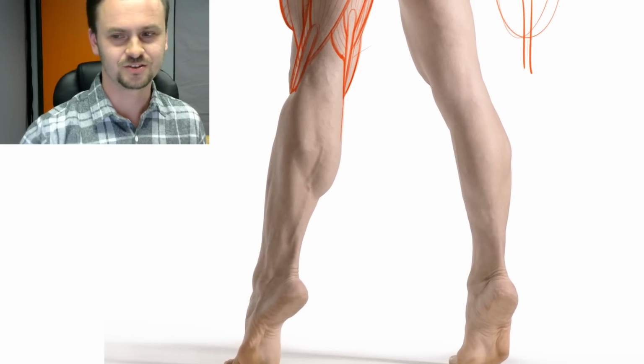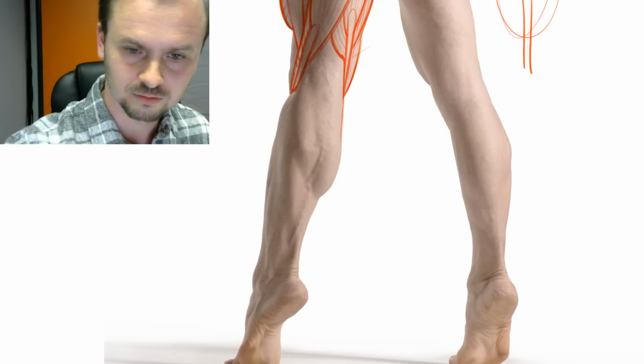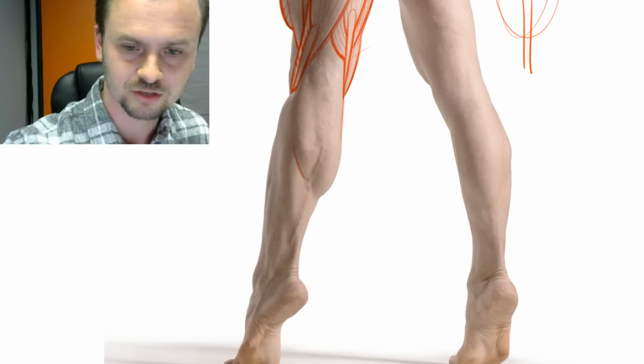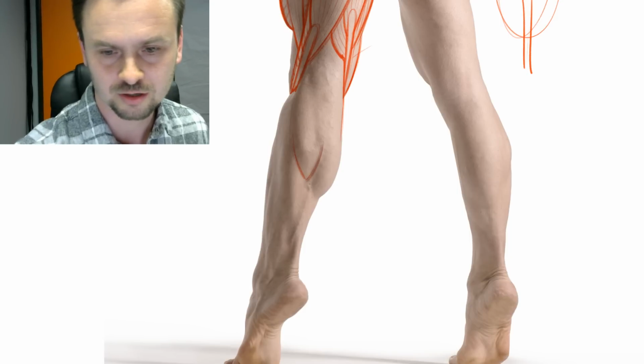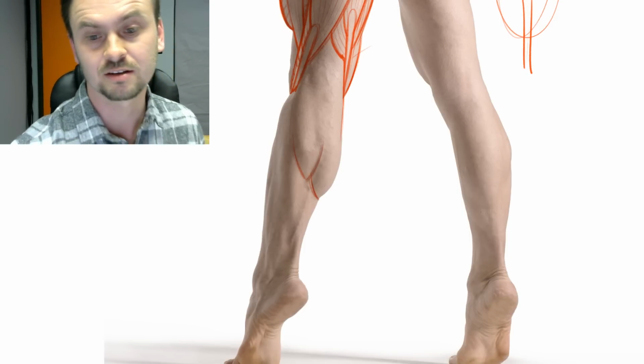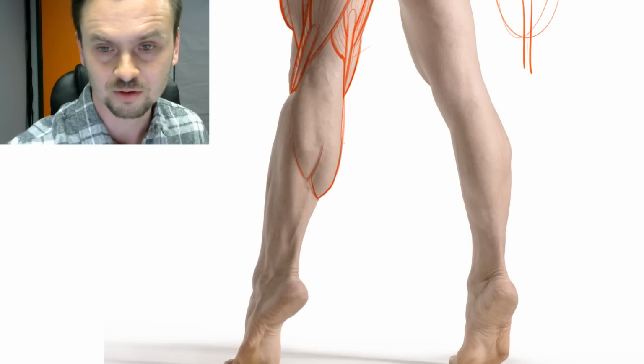Just because it's so prominent on him. Okay, so right here, clear indication of the gastrocnemius. Clear center of it. I have not done the lesson on calves yet, so I know that this might be very foreign to some people.